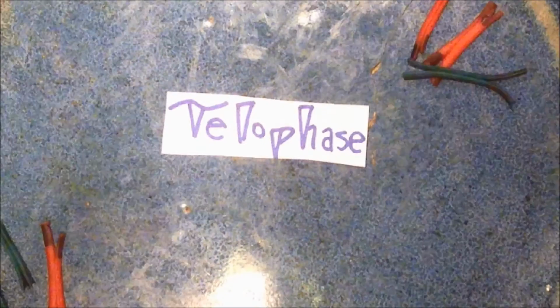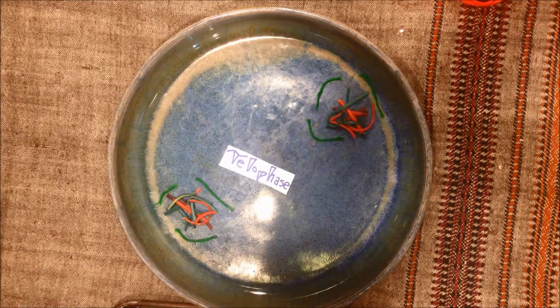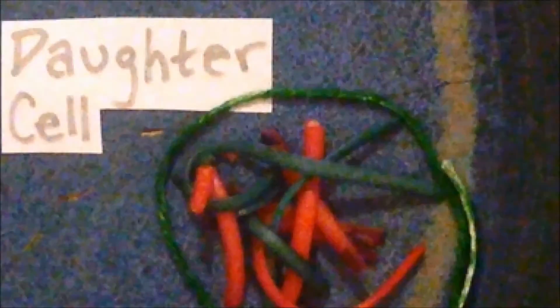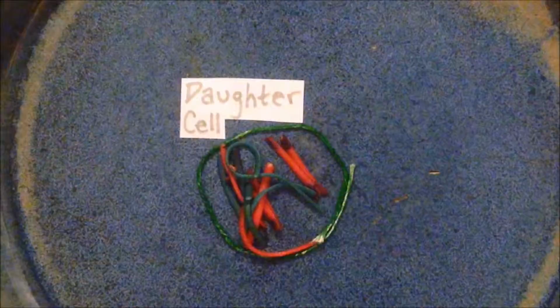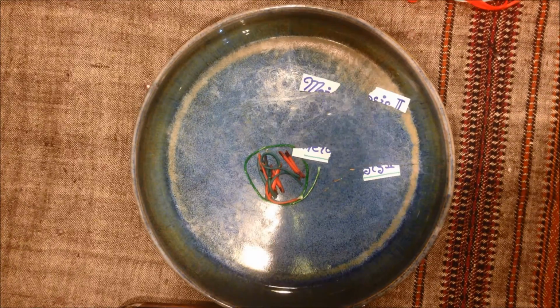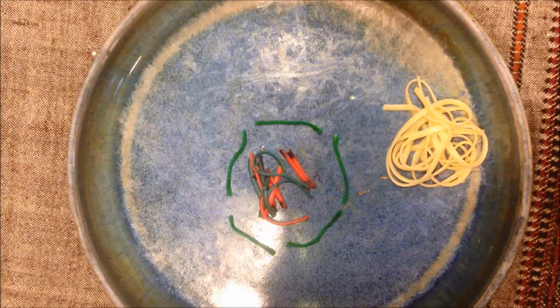In telophase, the nuclear envelope reforms and cytokinesis commences. Cytokinesis divides the parent cell into 2 daughter cells. These individual cells can now enter meiosis II to produce gametes. Meiosis II is essentially identical to mitosis, except a cell entering mitosis is diploid, whereas a cell entering meiosis II is haploid because chromosome duplication does not occur before meiosis II.